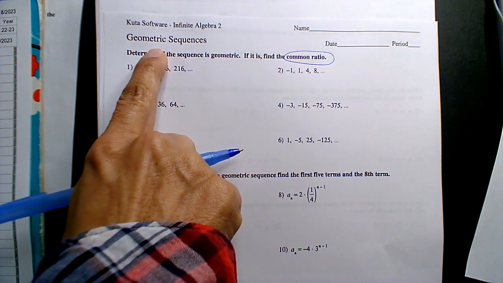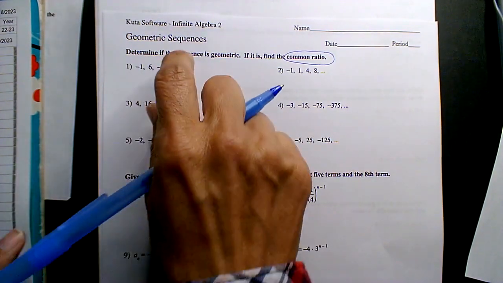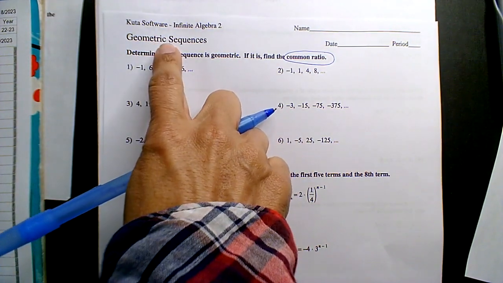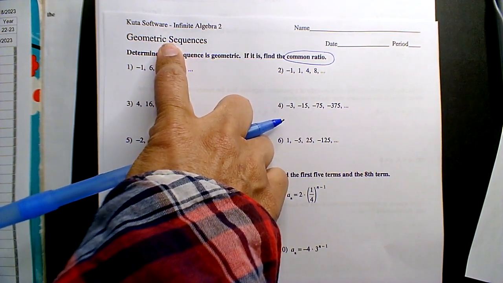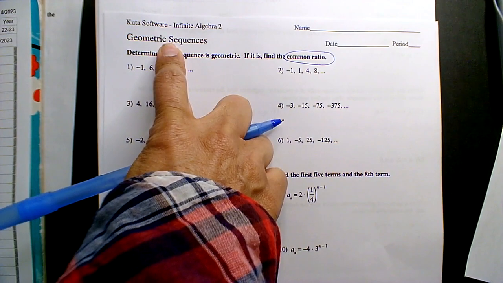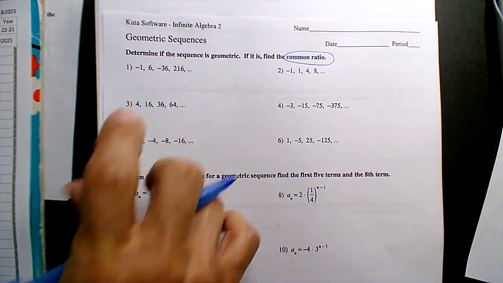All right, so geometric sequence, and I'm recording, by the way, so I'll upload it. Geometric sequence, this will be a different assignment too. So this won't be video 8. It's the other one's 7 videos on arithmetic, and then we'll do this one.